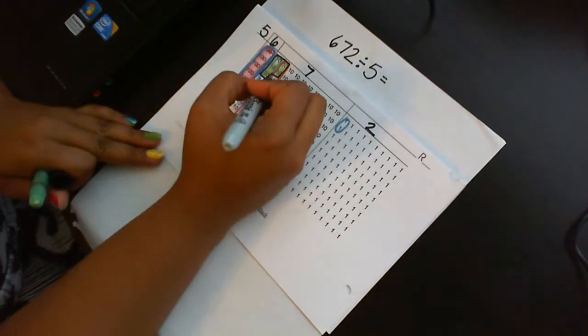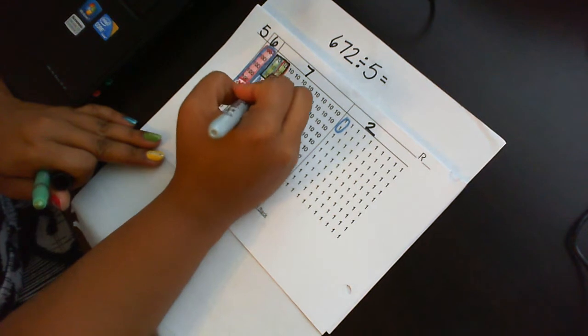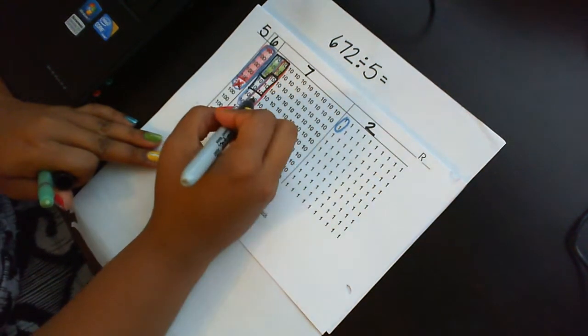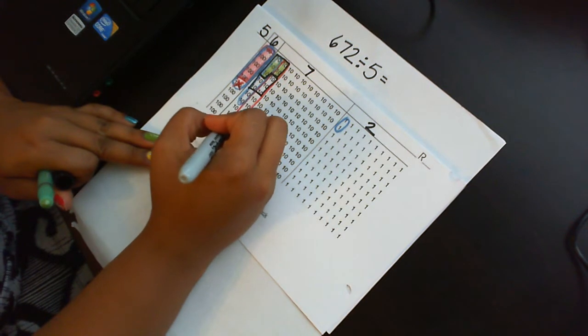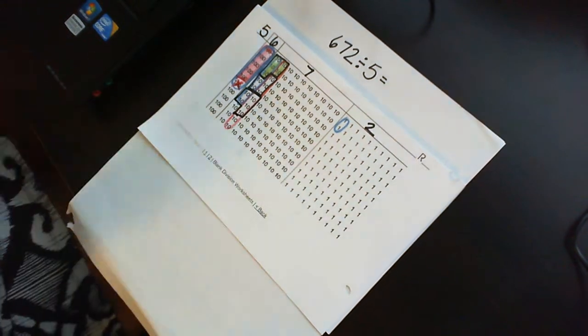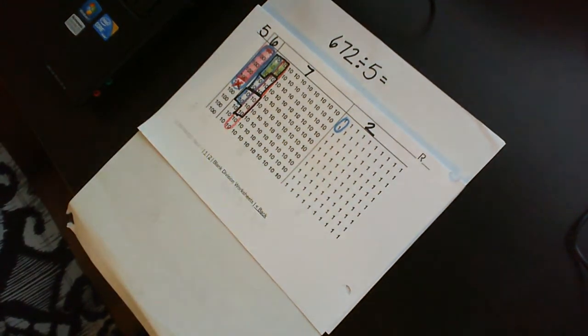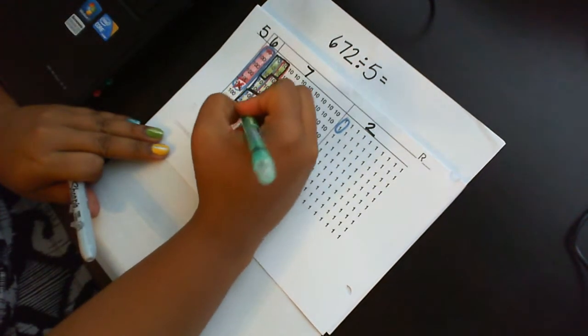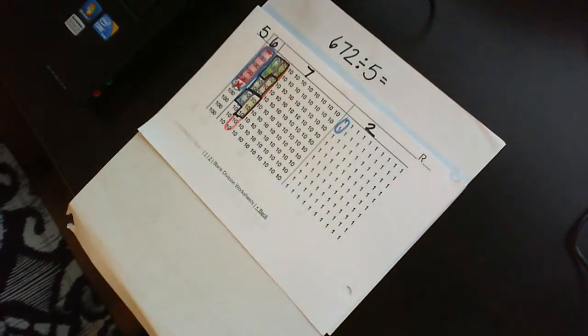Then I'm going to do it again. 1, 2, 3, 4, 5. So this is my next group of 5. 1, 2, 3, 4, 5. So this is my next group of 5. Alright, so once I have all of these groups of 5, then I count how many groups I have.